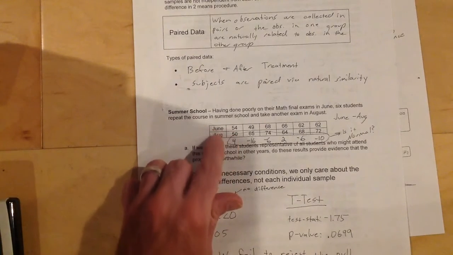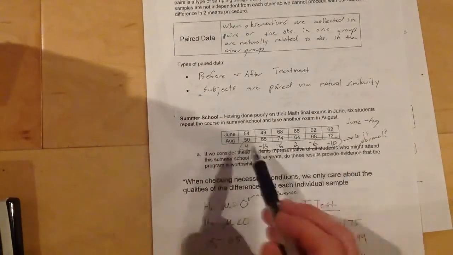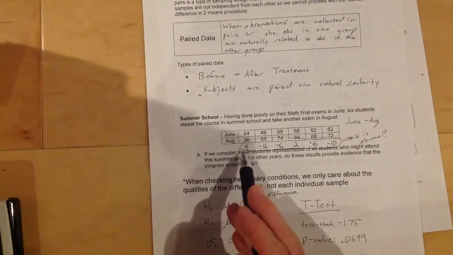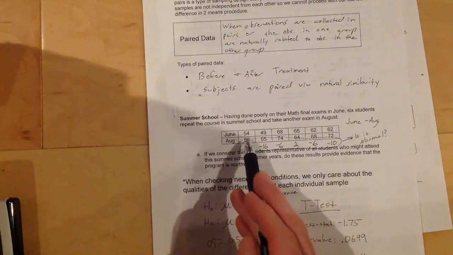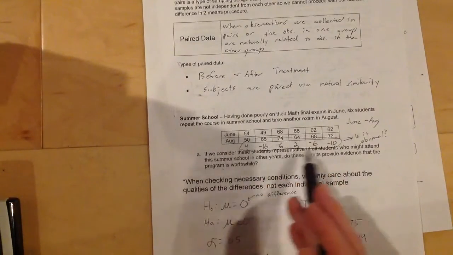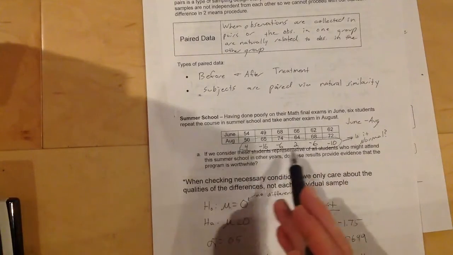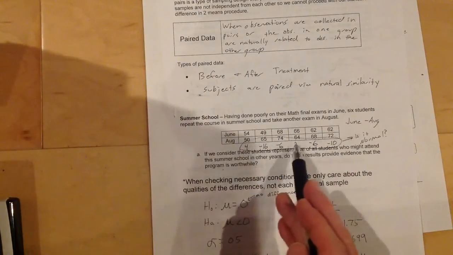So these two groups are not independent. So instead of using each group separately, we take the difference of those two groups, so this minus this, and then do the test just on those differences.